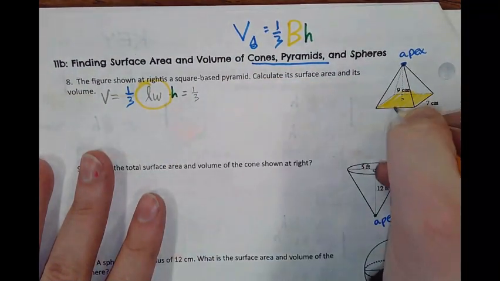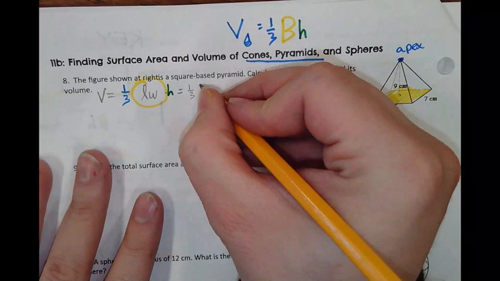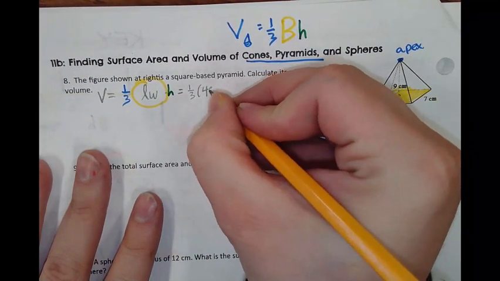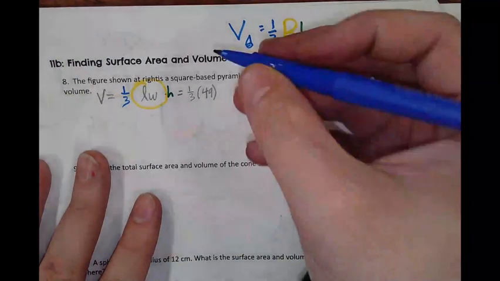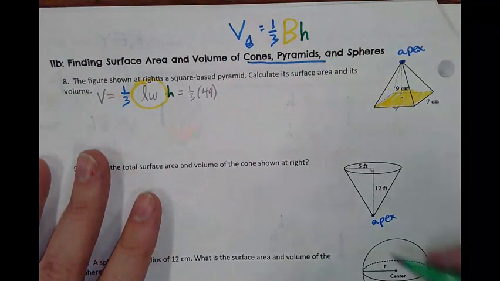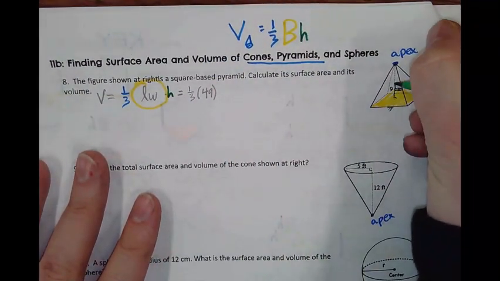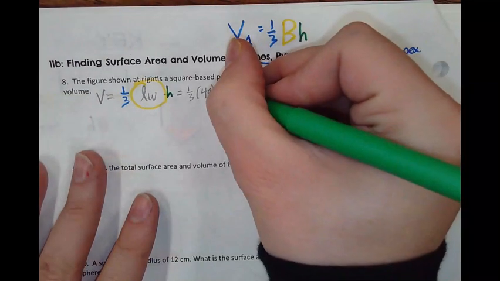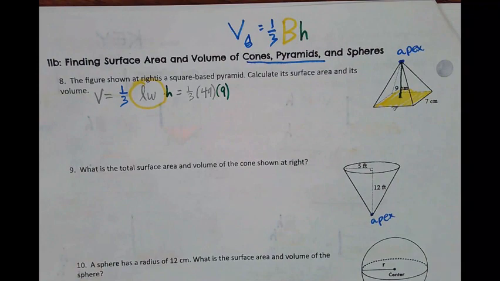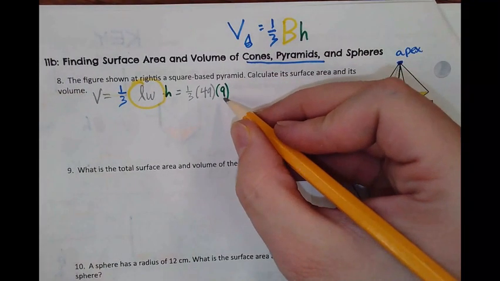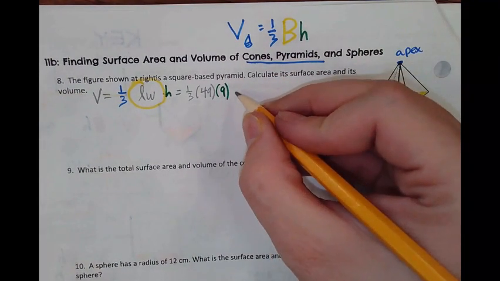The length and width happens to be 7 by 7, which is the base area is 49. And the height, vertical height, is given as 9. Let's multiply these three numbers. 1/3 times 49 times 9.